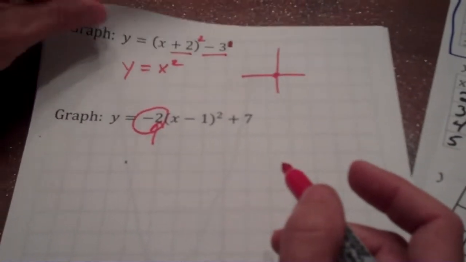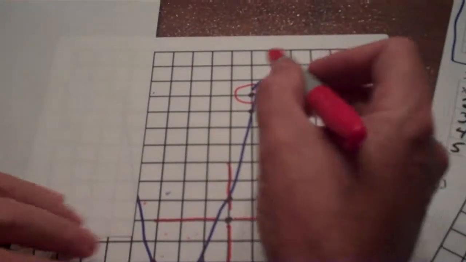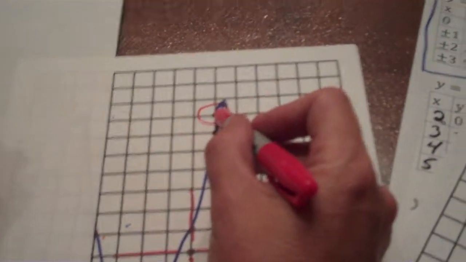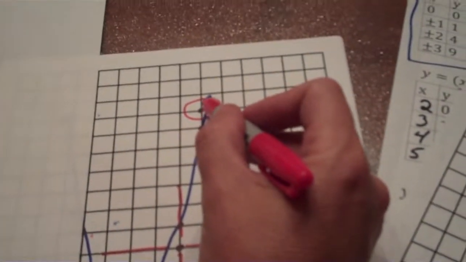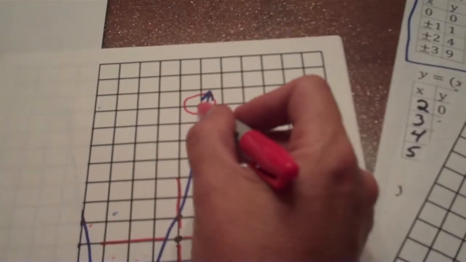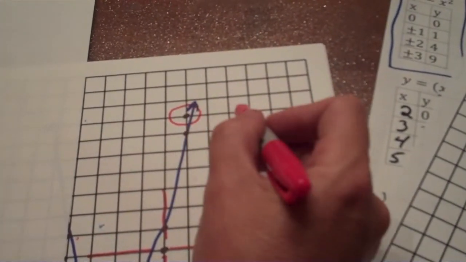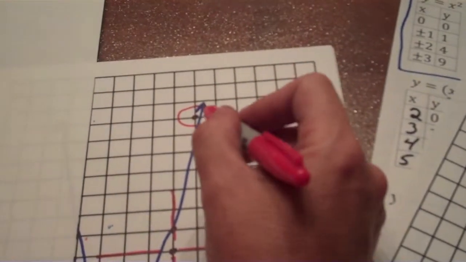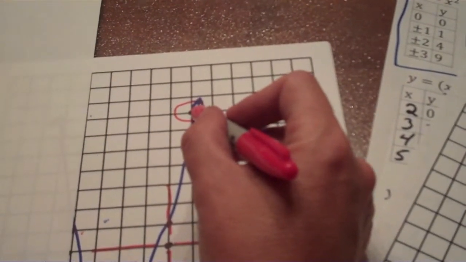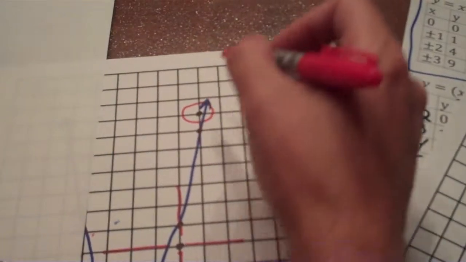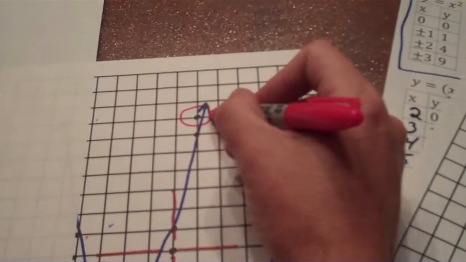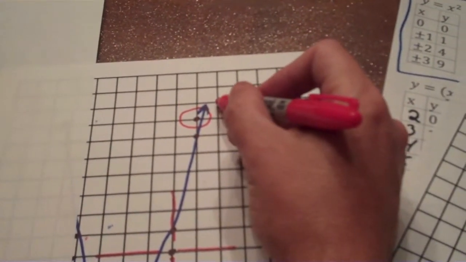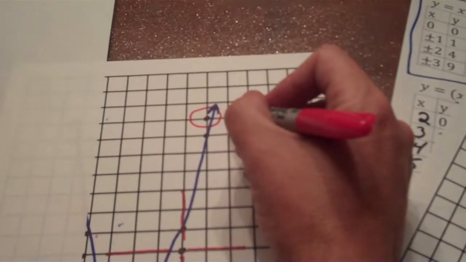So let's go back to our graph. Normally, once I start here on a normal parabola, if there was no -2 there, I would just move over 1, up 1, over 2, up 4. But remember, I'm moving the opposite because of the -2. I'm going to move down twice as much as normal. So normally, when I move over 1, I'd go up 1. But now I'm going to go down 2.